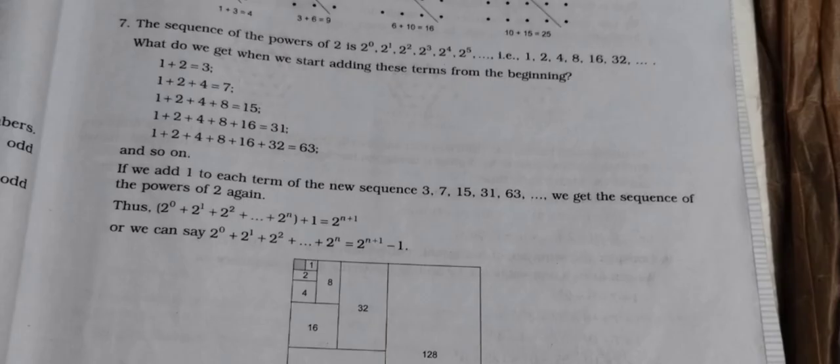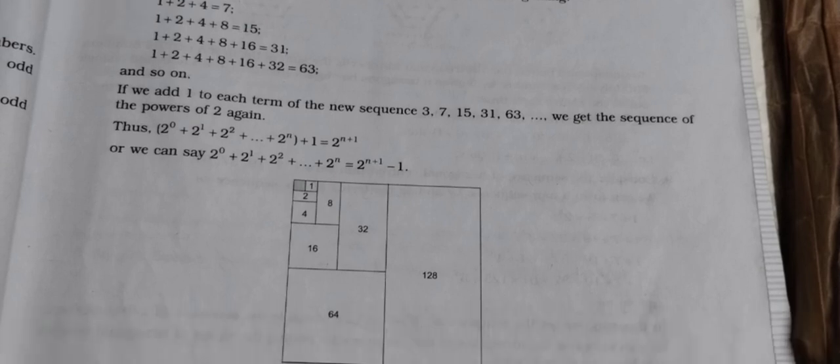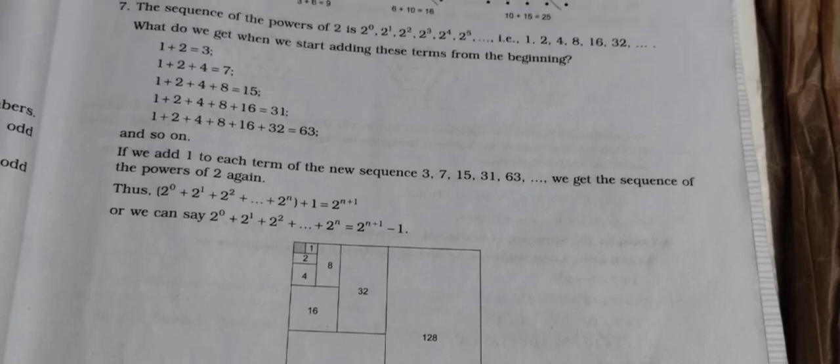The sequence of the powers of 2 is 2^0, 2^1, 2^2, 2^3, 2^4, 2^5, i.e. 1, 2, 4, 8, 16, 32. What do we get when we start adding these terms from the beginning? 1, 3, 7, 15, 31, 63 and so on.